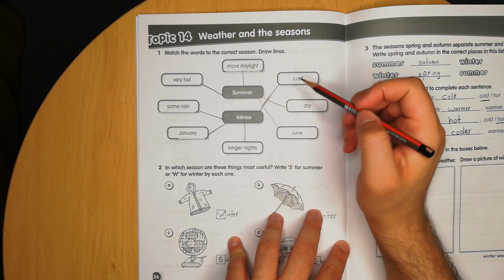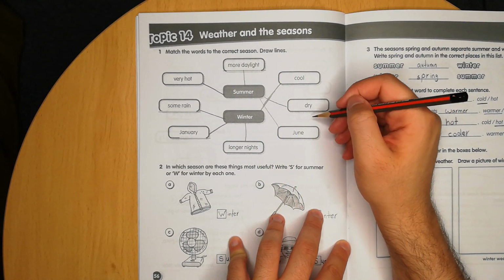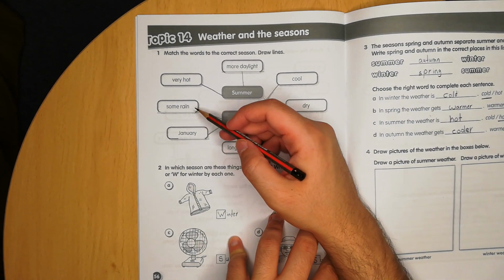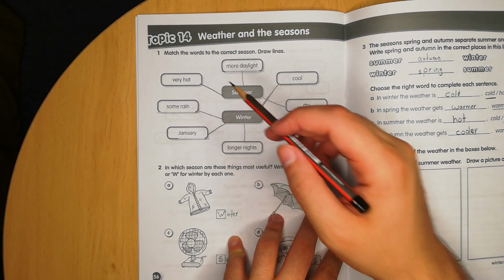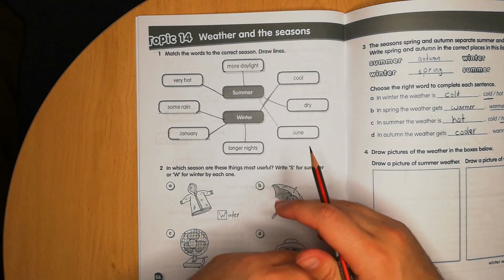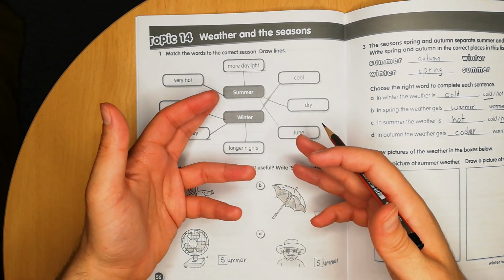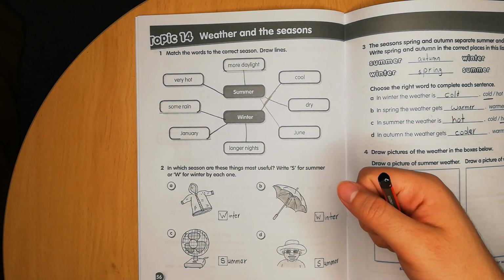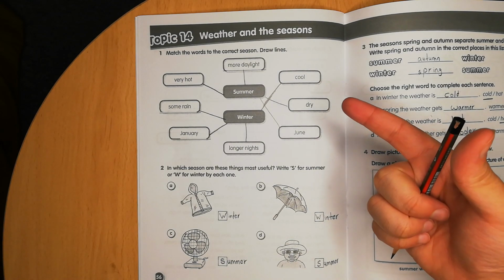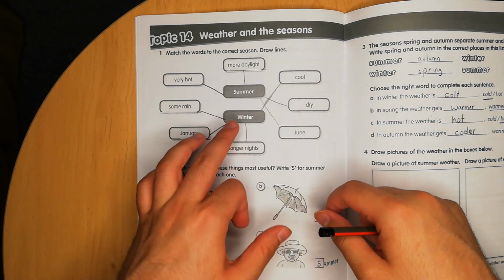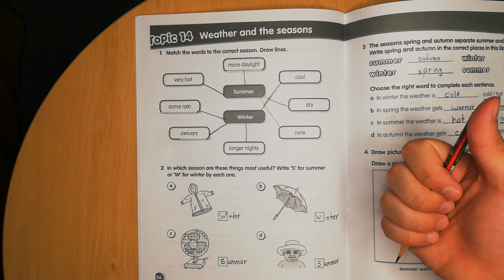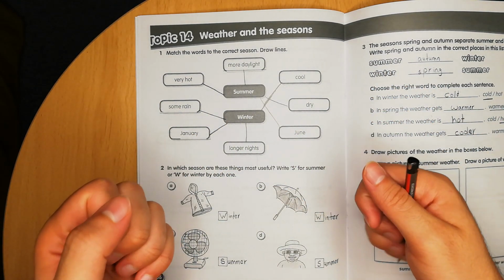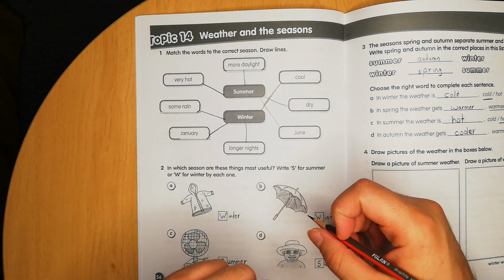More daylight, cool, dry, June, longer nights, January, some rain, very hot. Okay, so we need to match these words to either summer or winter. Now remember, summer is the season where it's hot, where we have the vacation and where we go to the sea. Winter is the season where it's cold, it rains, and we wear coats, and usually people don't go to the sea or to the beach to swim.